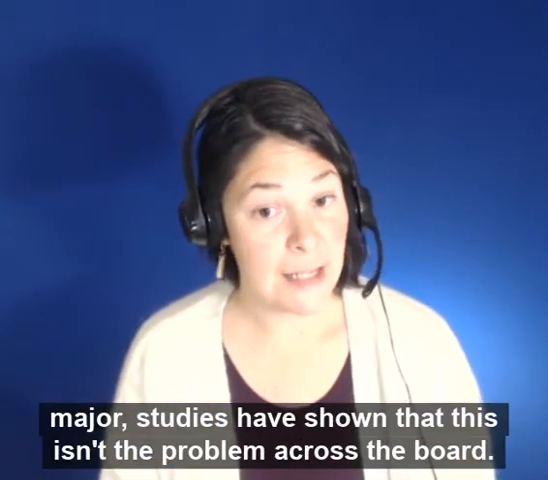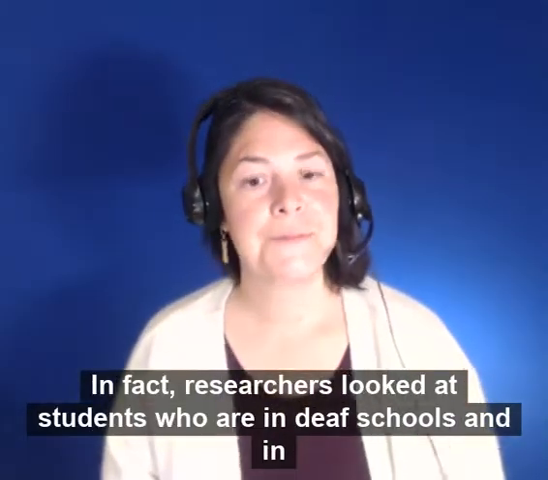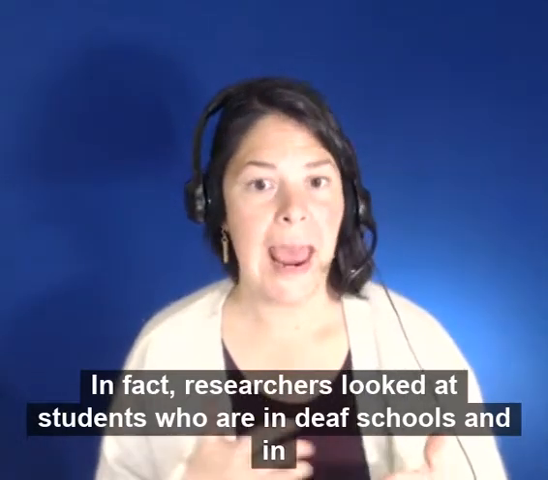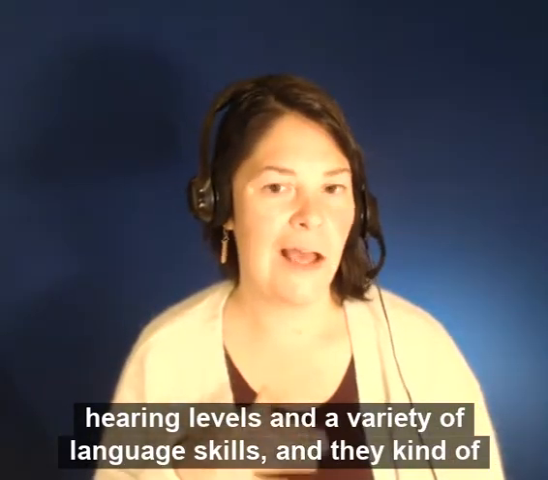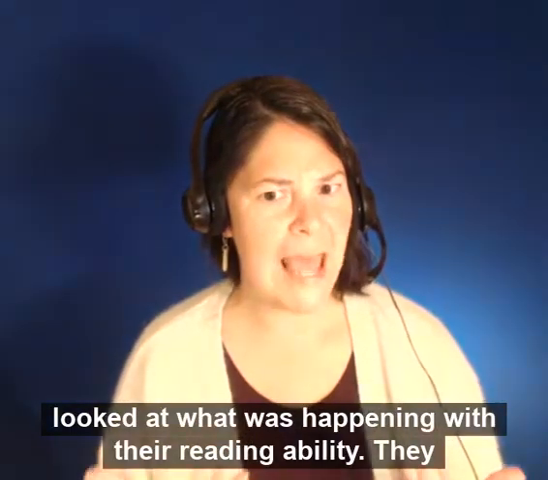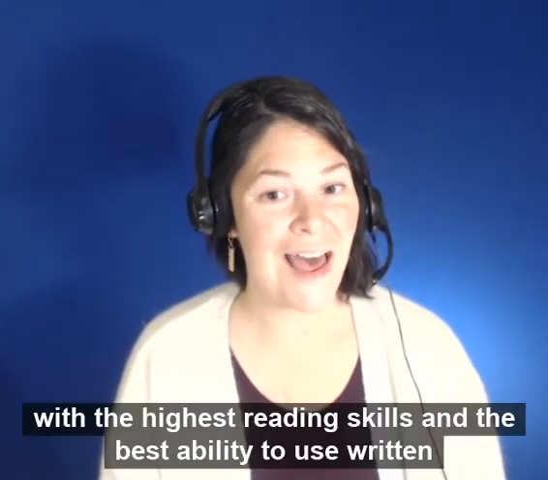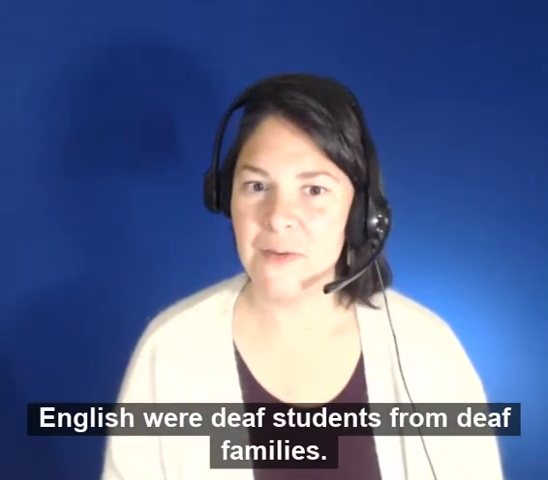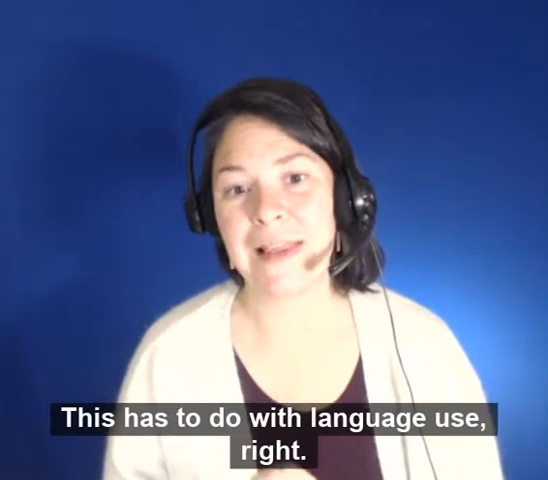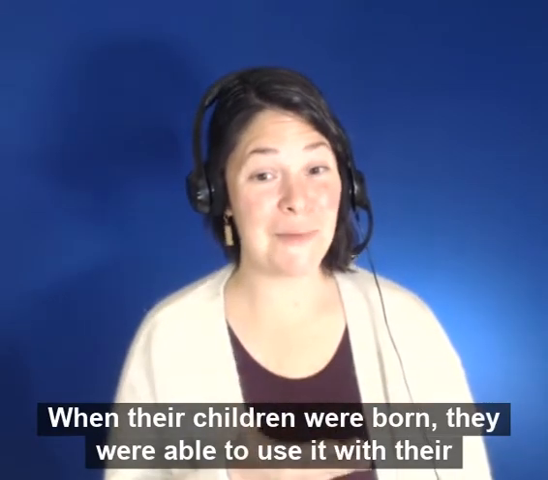Research from 4 different major studies has shown that this isn't a problem across the board. In fact, researchers looked at students who are in deaf schools and in hearing mainstream settings, students with a variety of different hearing levels and a variety of language skills. And they looked at what was happening with their reading ability. And they noticed that overall, students with the highest reading skills and the best ability to use written and read English were deaf students from deaf families. Now, this has nothing to do with genetics. This has to do with language use, right? So those deaf families already knew ASL when their children were born. They were able to use it with their kids right from the start.